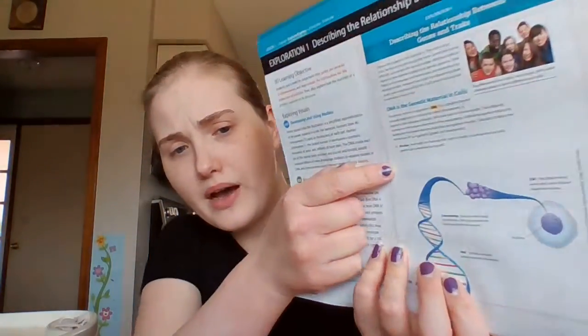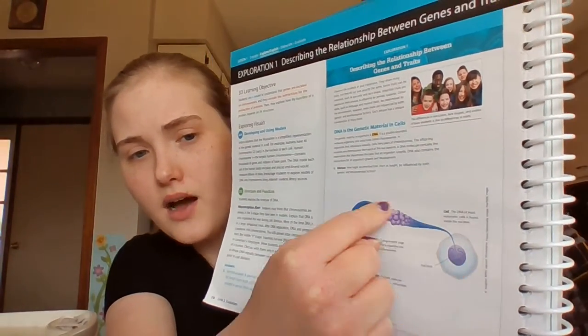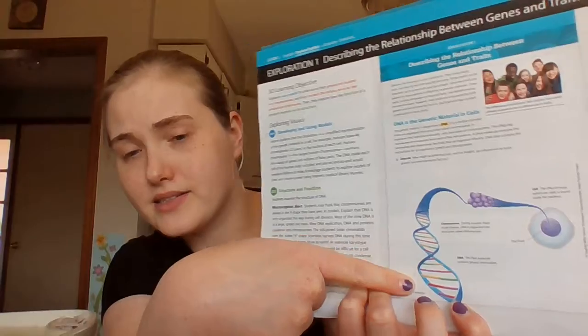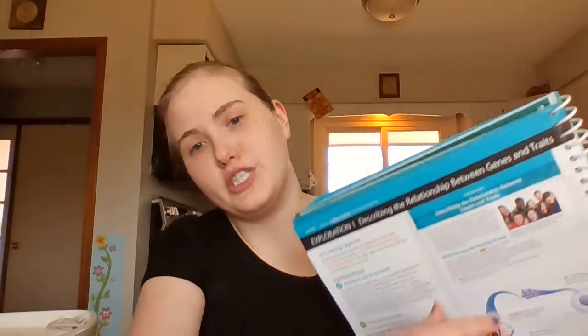So the picture below just shows the cell and the DNA. So you have your cell, the nucleus, which is where the DNA is housed, to the chromosome. The chromosome has DNA strands. Each DNA strand has different bases that code for different genes. So genes are segments of DNA.